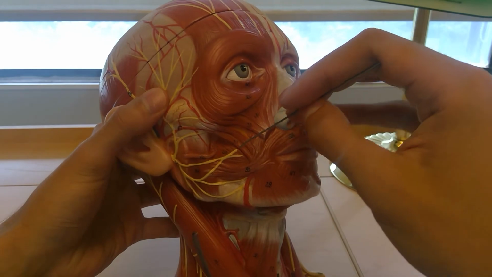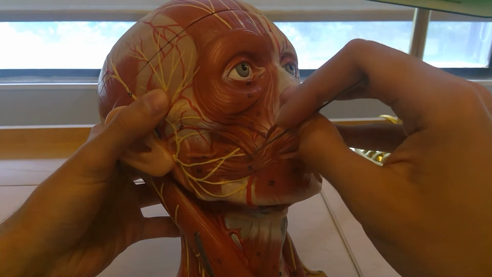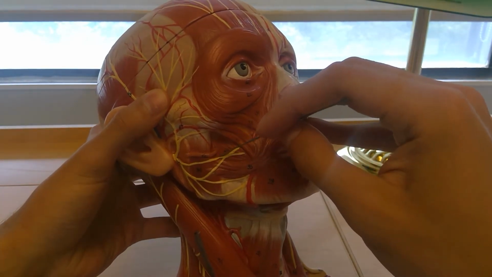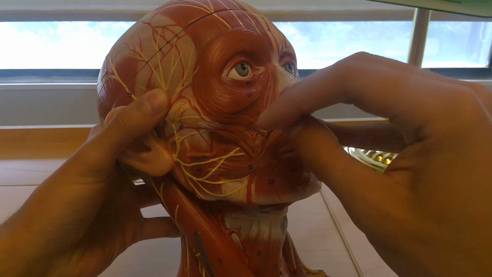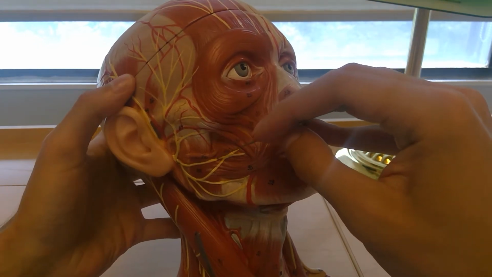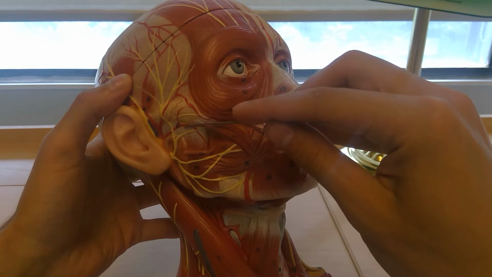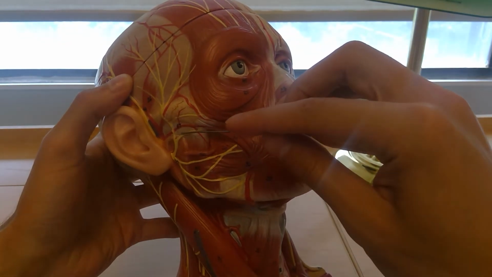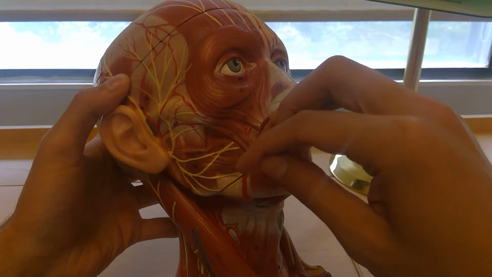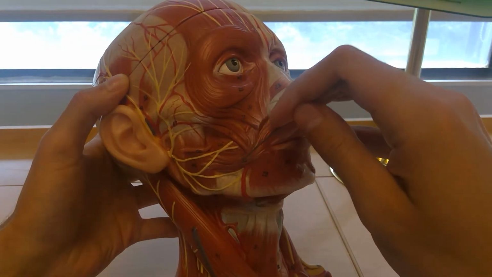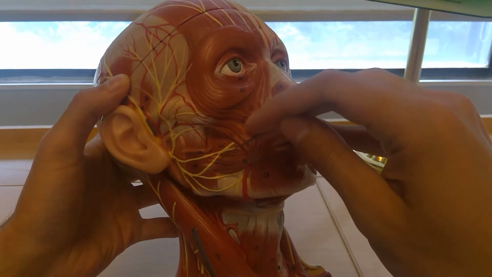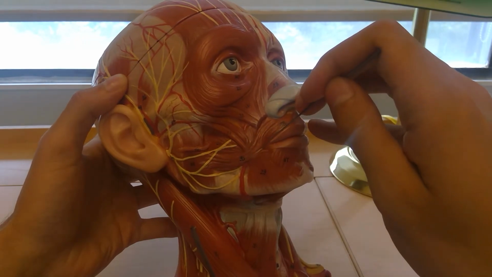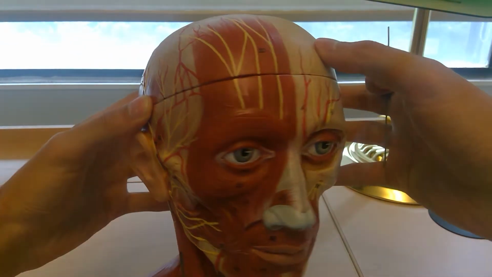Okay. So then deep to that, we have this muscle here called the buccinator, or the buccinator, depends how you want to say it. And that's, like I said, deep to a few muscles. The masseter being one of them, majorly important in mastication or eating. And the risorius muscle, which is this transversely sweeping muscle here. And we have one more on the other side.